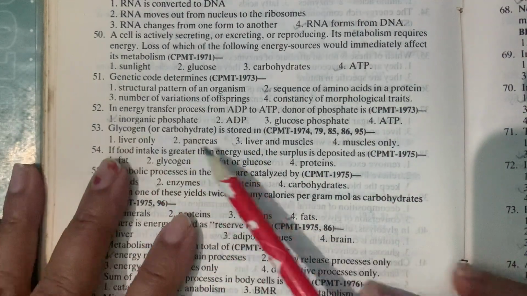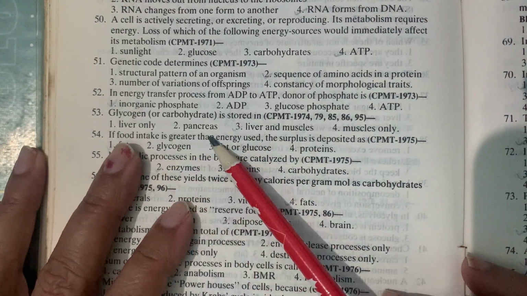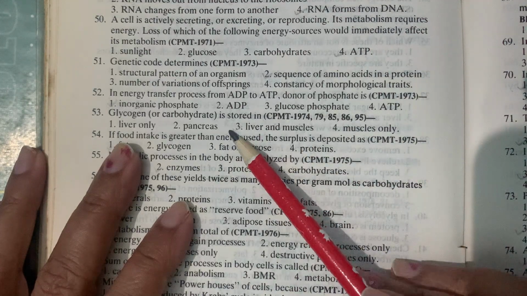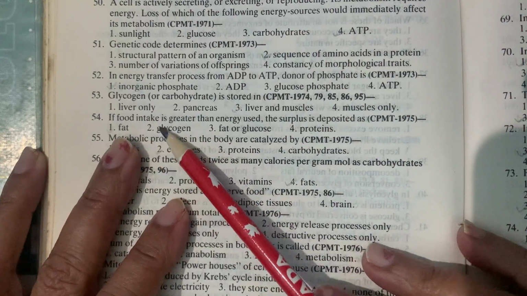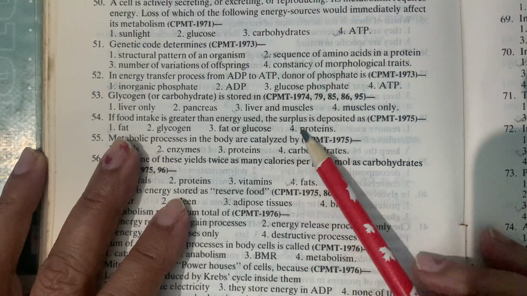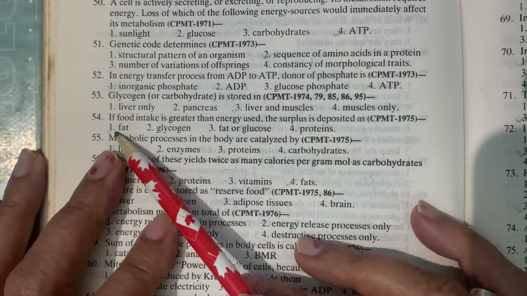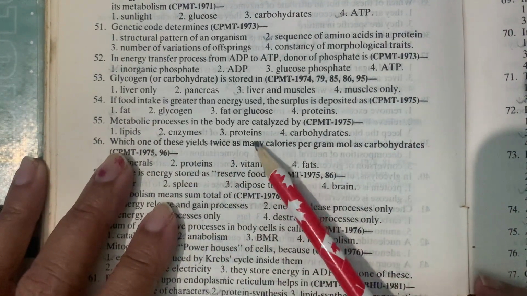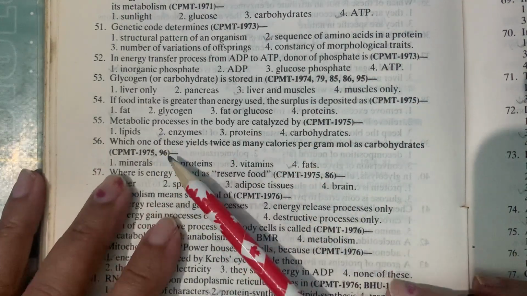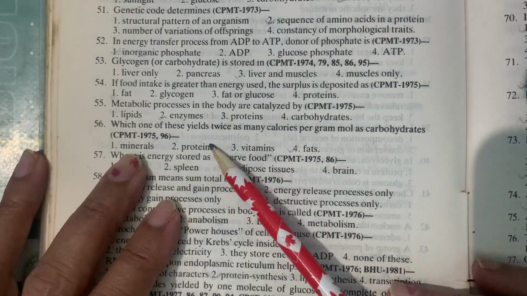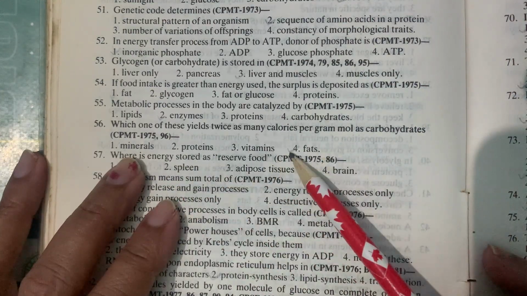It is inorganic phosphate. Glycogen is stored in liver cells only, pancreas, liver and muscles, muscles only? Liver and muscles. If food intake is greater than energy used, the surplus is deposited as fat, glycogen, fat or glucose, protein. It is deposited as fat. Metabolic processes in the body are catalyzed by lipids, enzymes, proteins, carbohydrate. Correct option, enzyme. Which of these yields twice as many calories per gram mole as carbohydrate? Minerals, proteins, vitamins, fat. It is the fats.